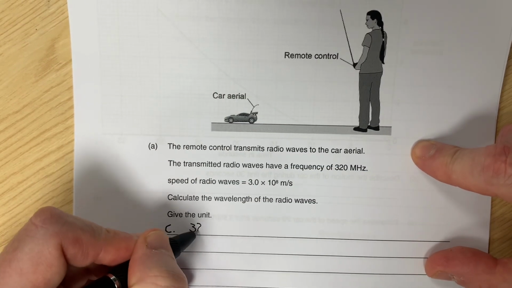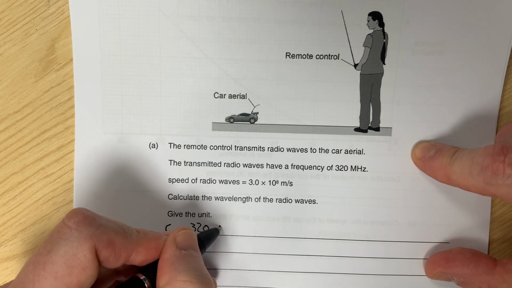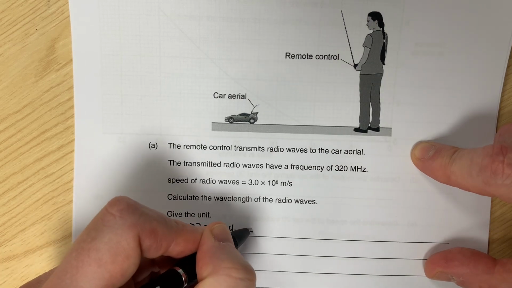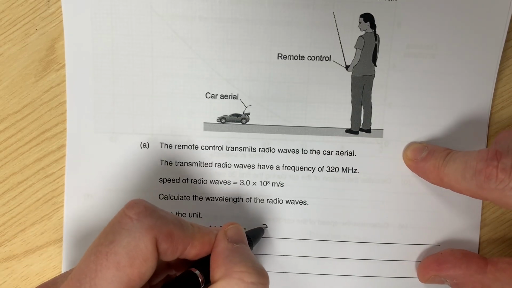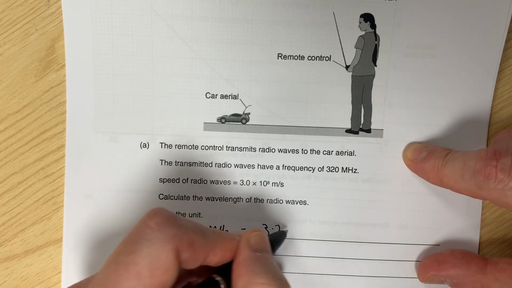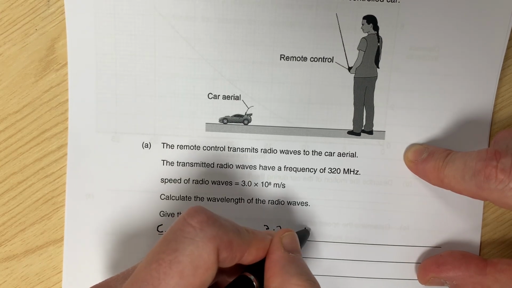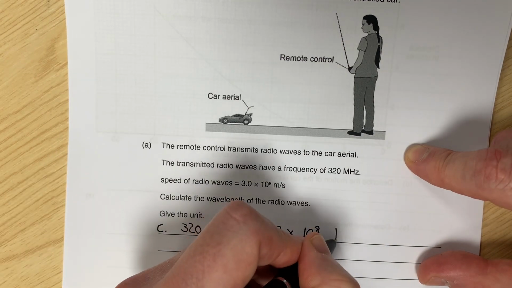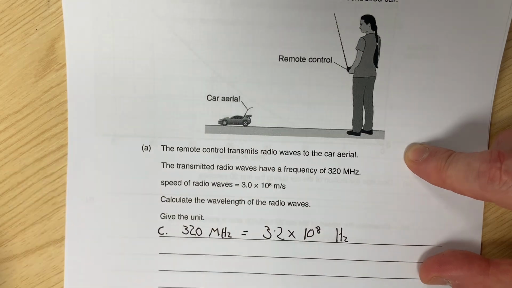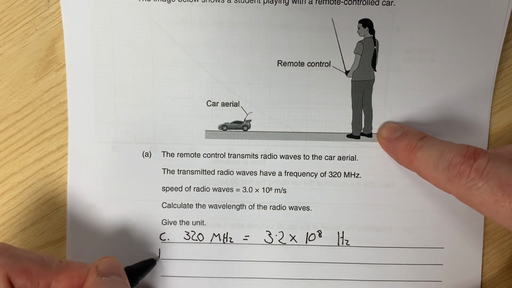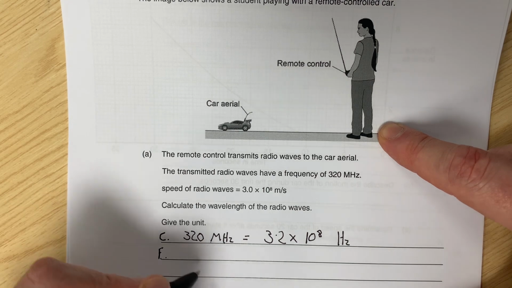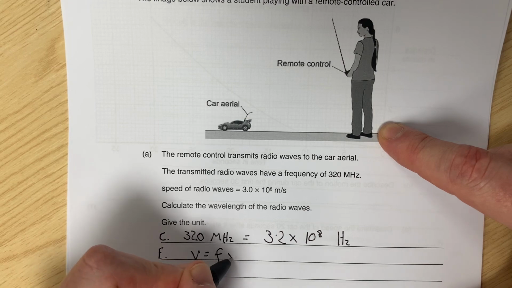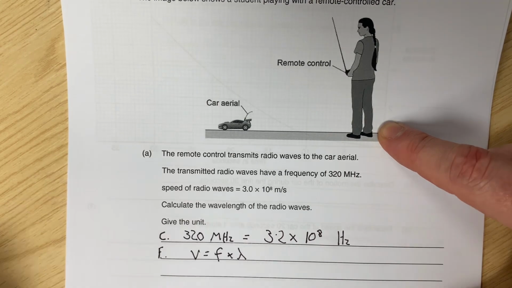320 megahertz needs to be converted to hertz, and mega means million, so it would come to 3.2 times 10 to the power 8 hertz. Then we recall our equation for wave speed, where the velocity of the wave is equal to frequency times wavelength.